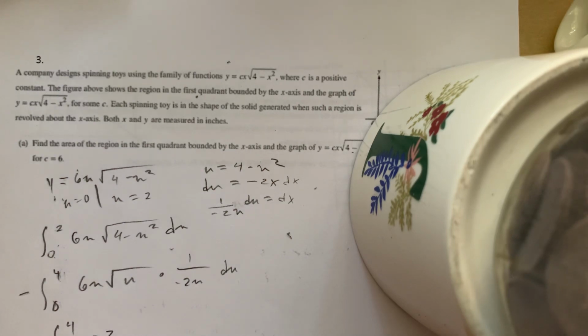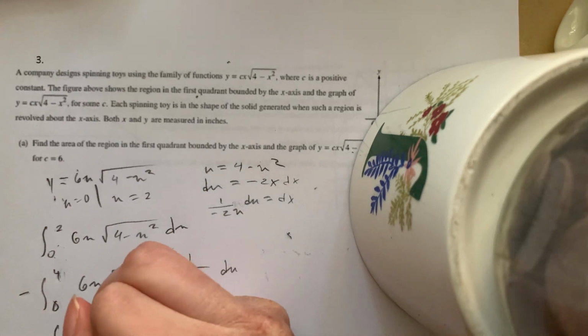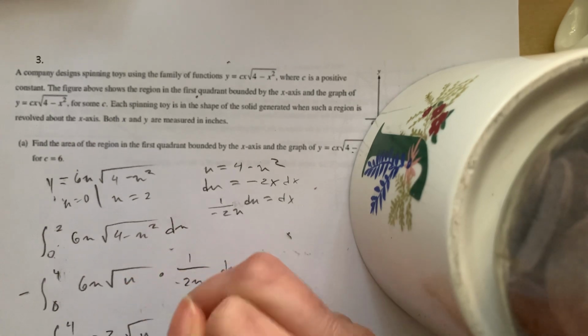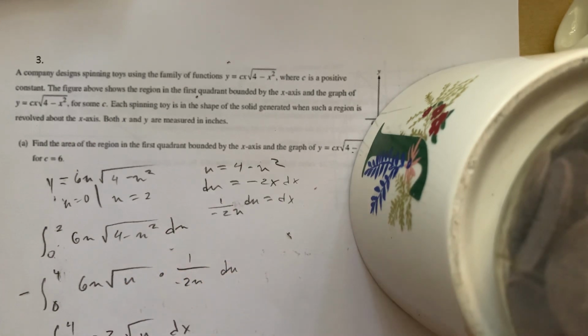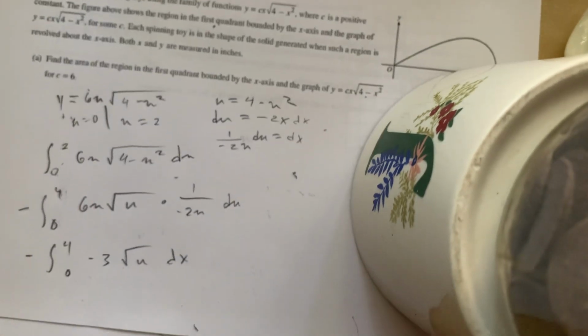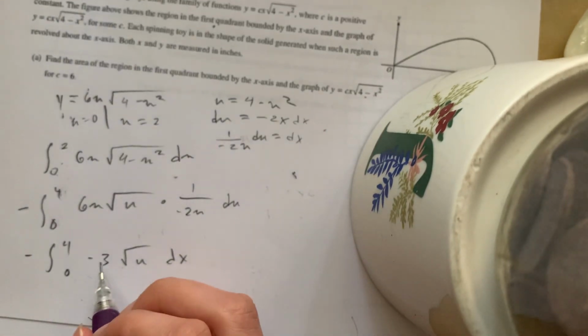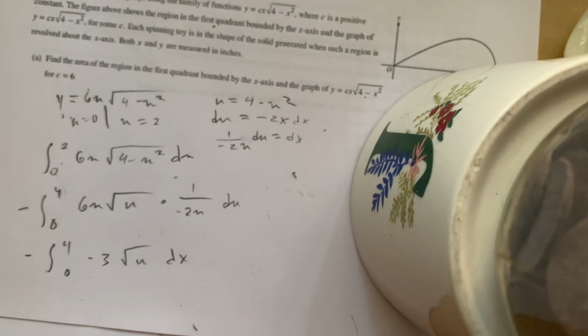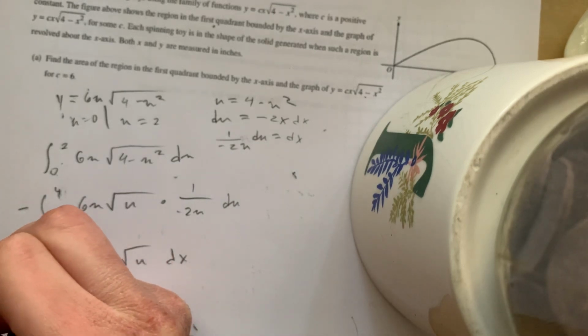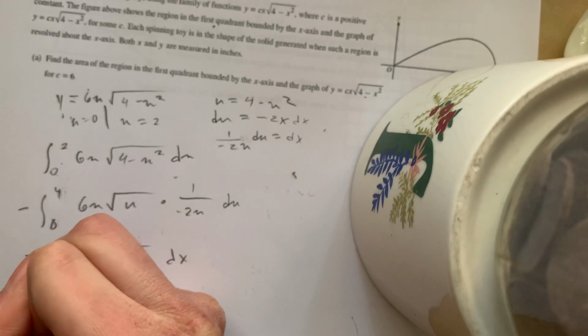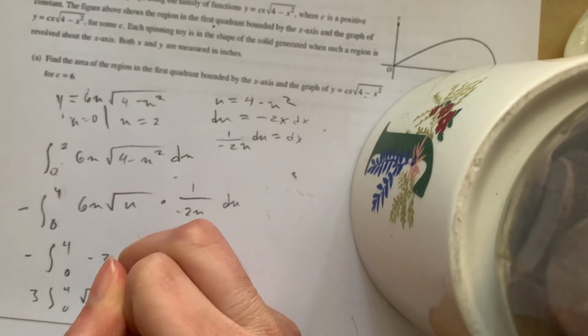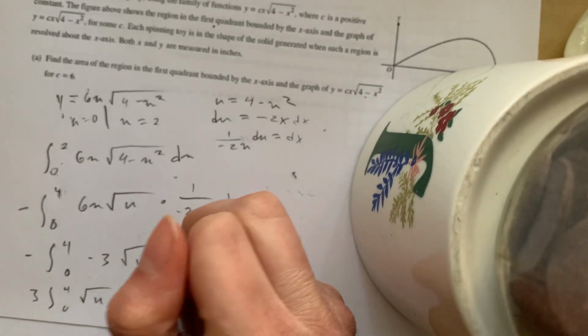Then we can use the rule, and, oh, I realized I was not. So yeah, we can bring this negative 3 to the front because it's just a number, there's no variable. So that would make it 3.